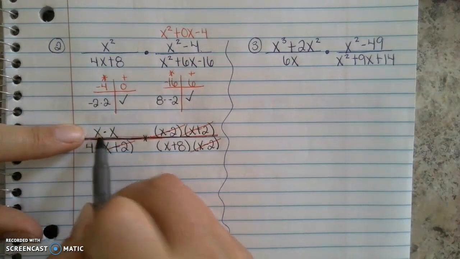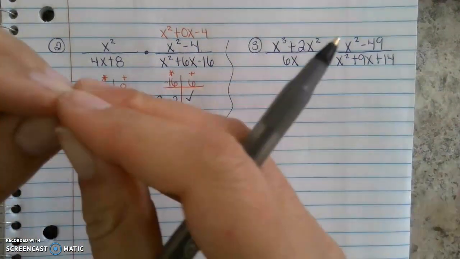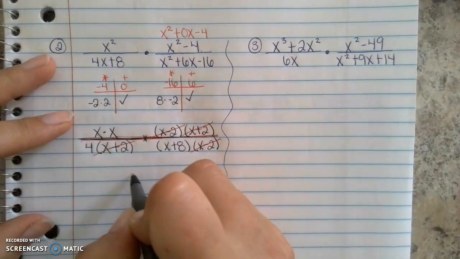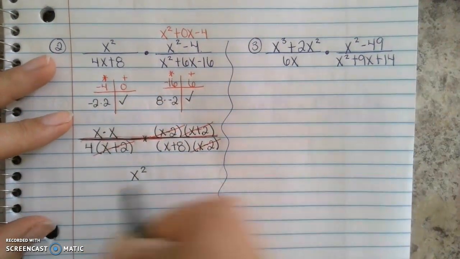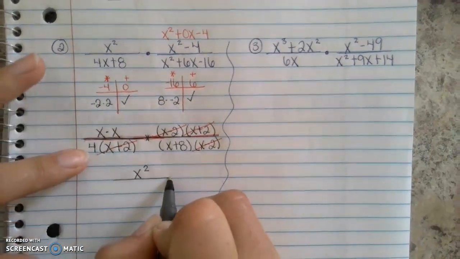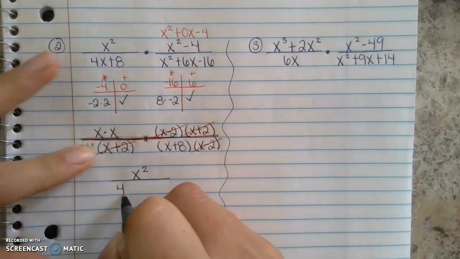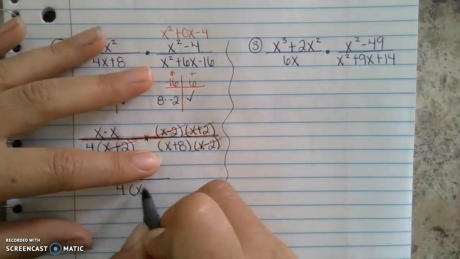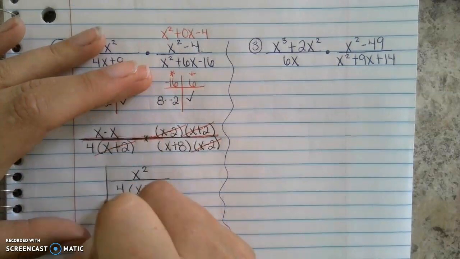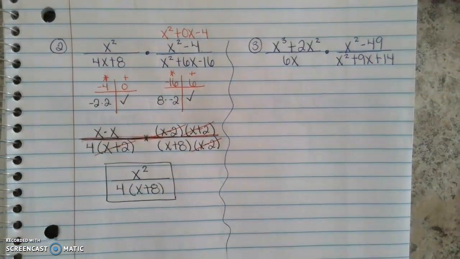Up top, I'm left with x times x, which, let's put this back together, is x squared. And in the denominator, I'm left with 4 times x plus 8. And this would be my final answer.